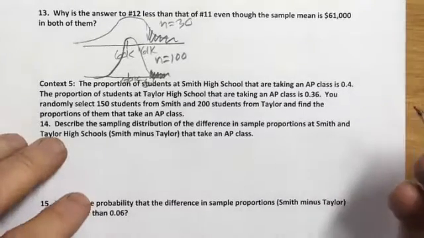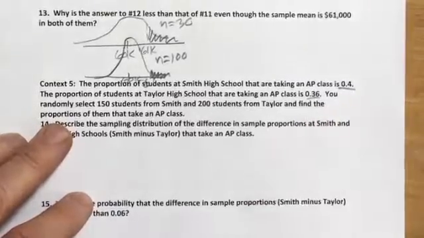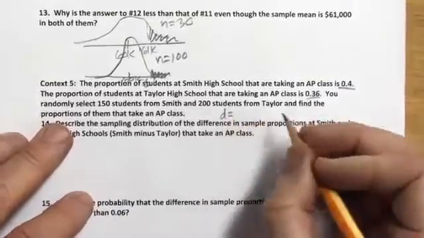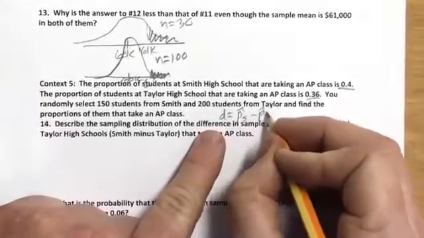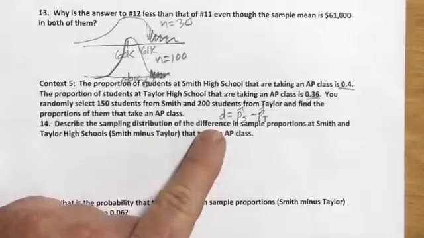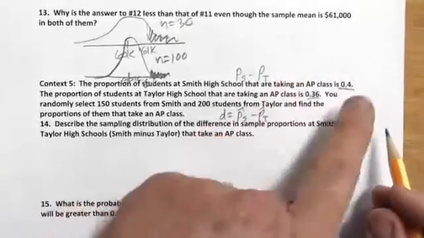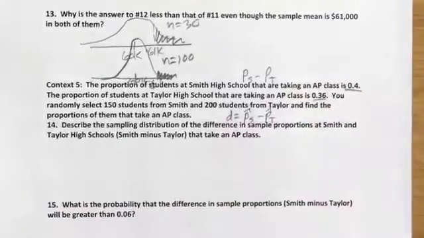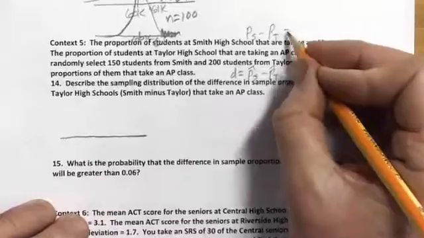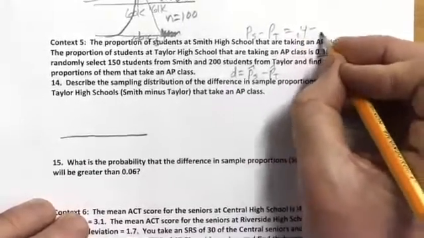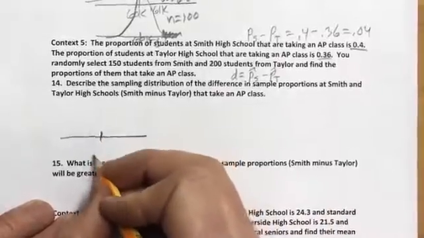So our difference is, in essence, going to be p hat for Smith minus p hat for Taylor. We're estimating p sub S minus p sub T, which we already know is actually 0.04, but we want to look at the sampling distribution. What is the sampling distribution? Well, the true difference is equal to 0.4 minus 0.36, and that's equal to 0.04. So that's the true difference, 0.04.